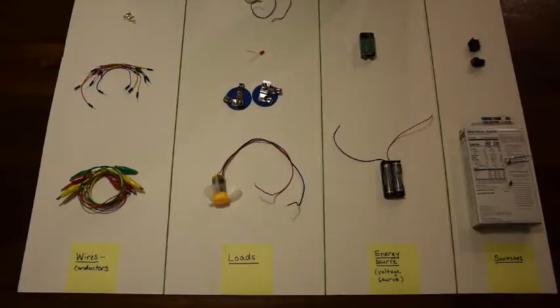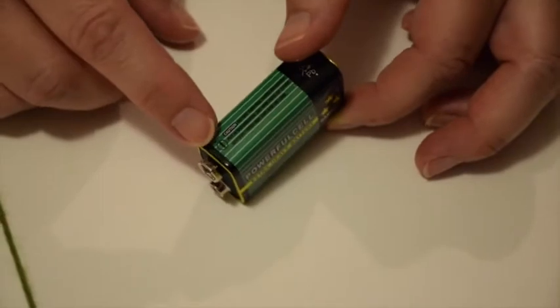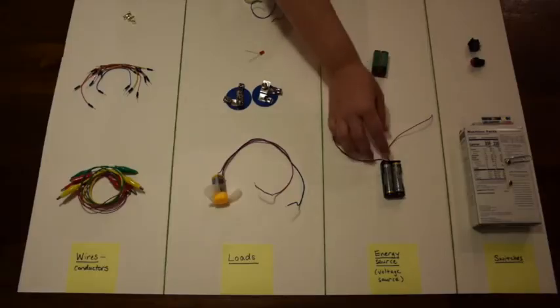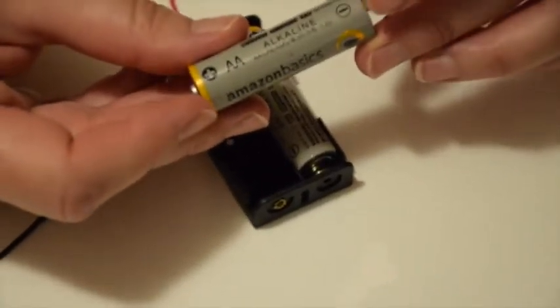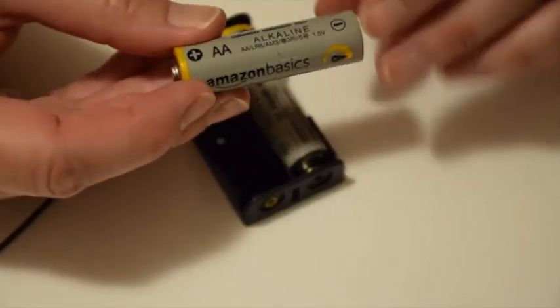Alright, so I wanted to show you the electrical components that you need to build a circuit. I've grouped them together here and labeled them. First of all, you need an energy source, and the energy source is like a battery. Here I have a 9-volt battery. Here I have a couple of 1.5 volt batteries. These are AAs. So the energy source is required.